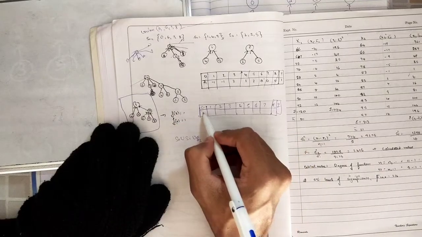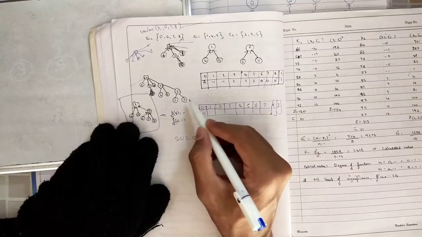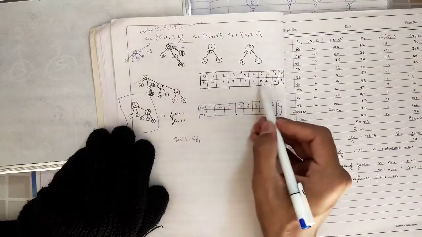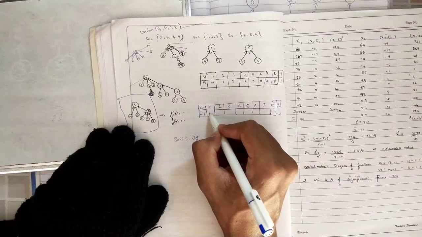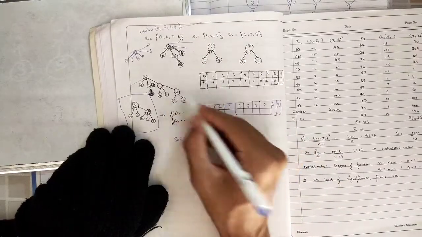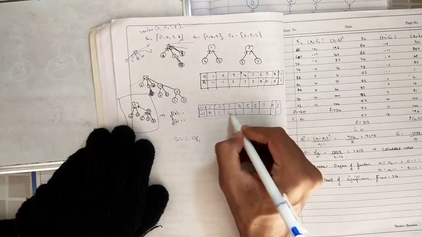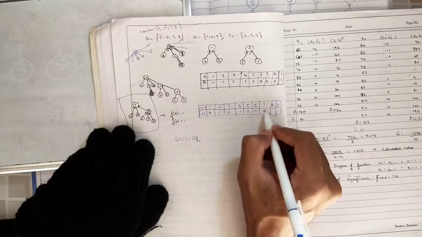So here for 0 I have minus 1. Same way I will write who is the parent of each node, same thing I will write here, but instead of minus 1 for 1 and 2, for 1 I will have 0, for 2 I will have 1. Then the remaining things are as they are.